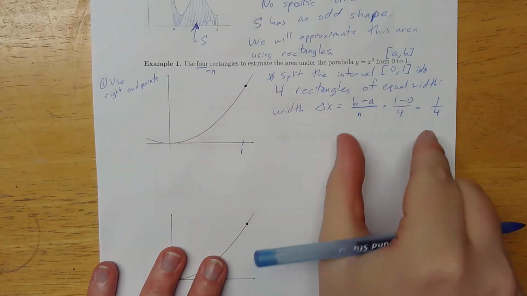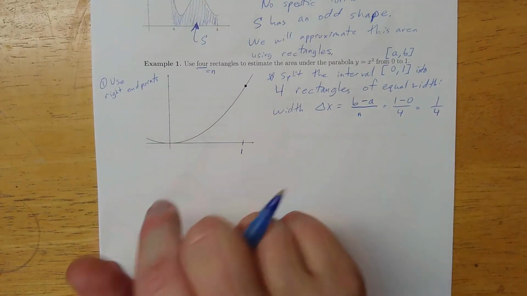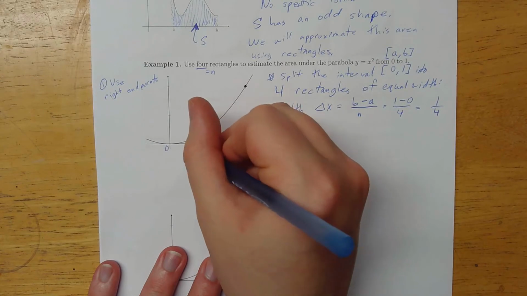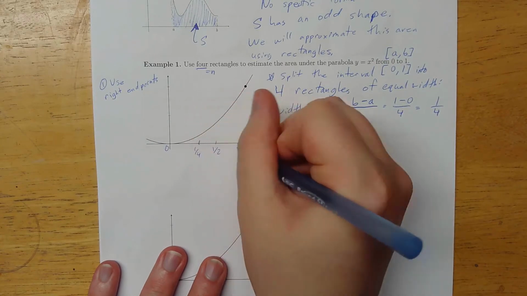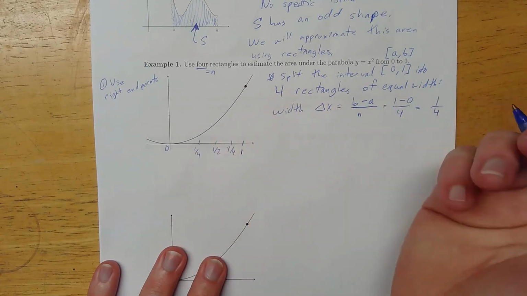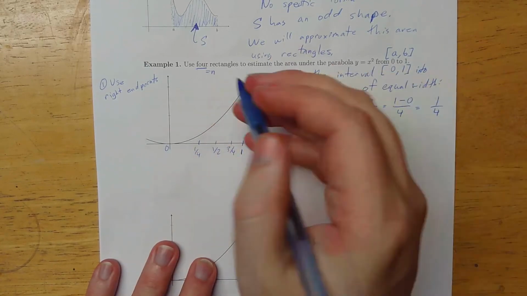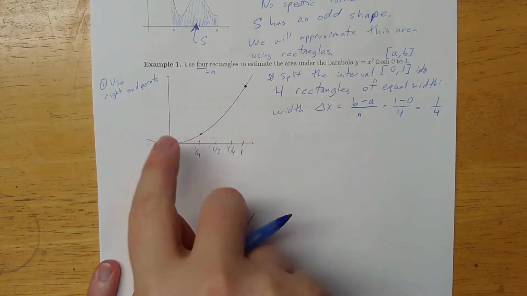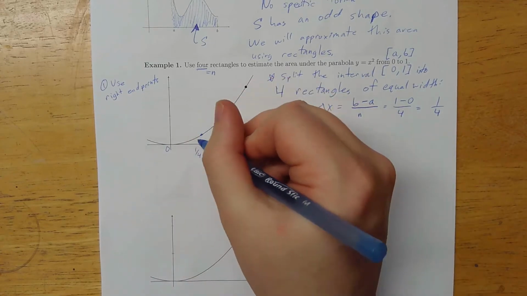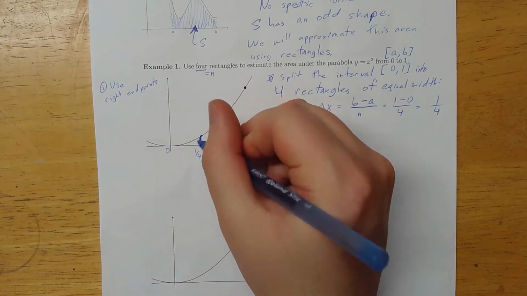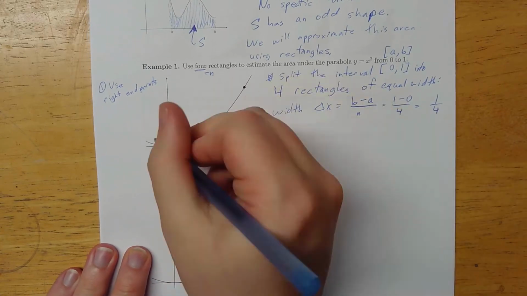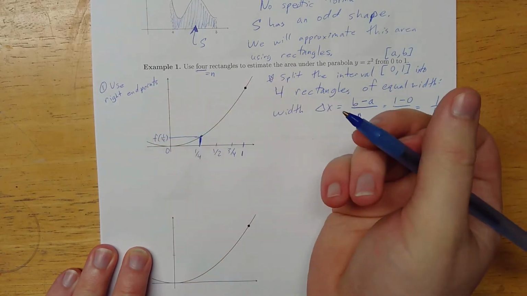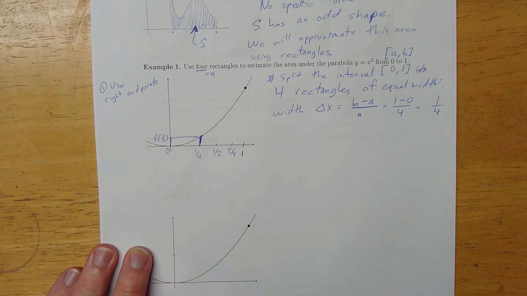All right, so say we've got this interval, these 1/4 wide rectangles. We start at 0. We'll get to 1/4, 1/2, 3/4, and then 1. Not exactly drawn perfectly. But let's say we want to use the right endpoints. So that means that if our first rectangle is going from 0 to 1/4, the right endpoint will be whatever the function value is at 1/4. So that'll be f of 1/4 as the height. And so that'll give us our first rectangle.